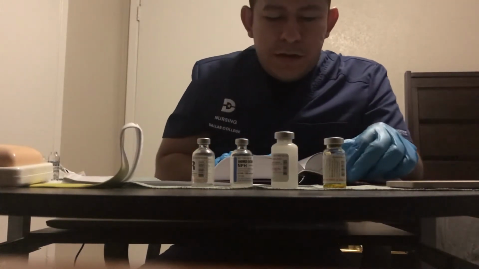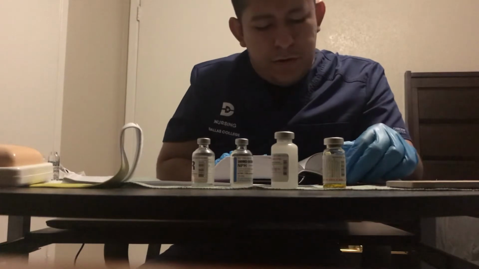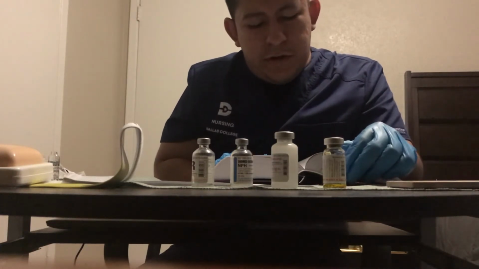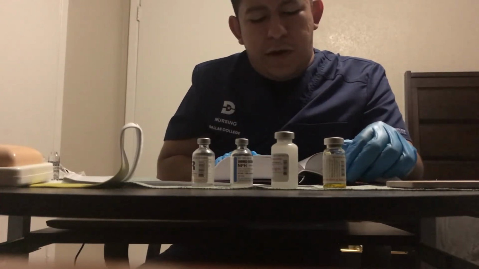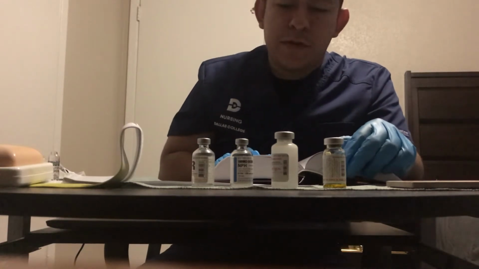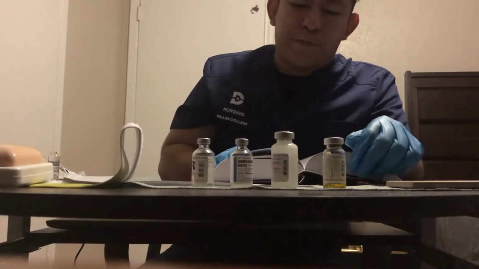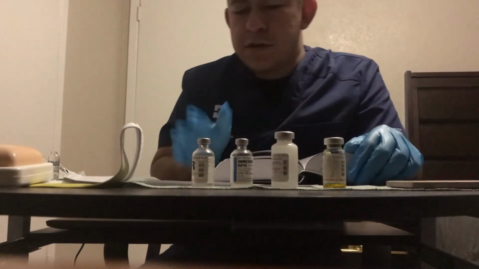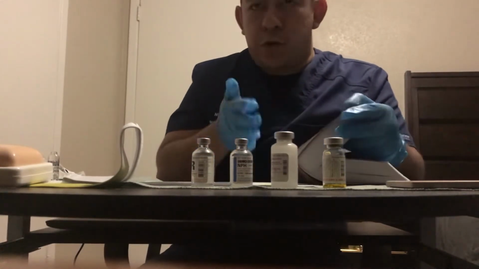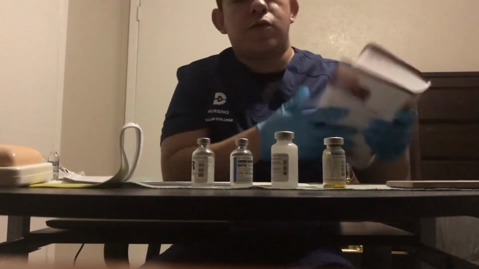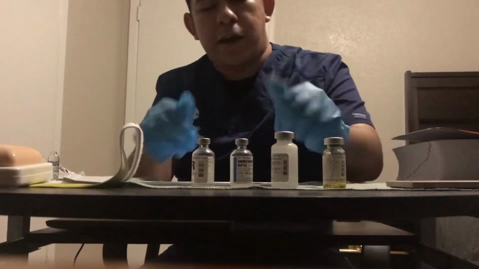And for insulin, it says the route for regular is sub-Q, give half an hour to an hour before meals. Okay. So everything was ordered within normal parameters. So that's good on that end.